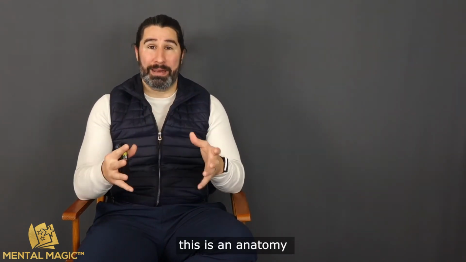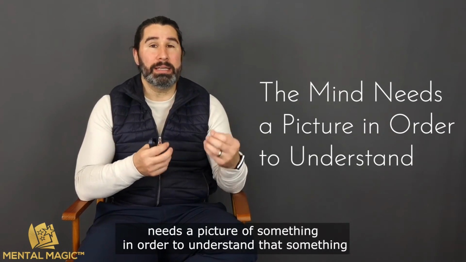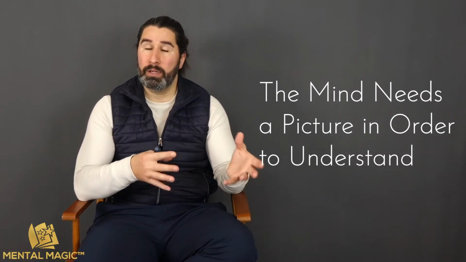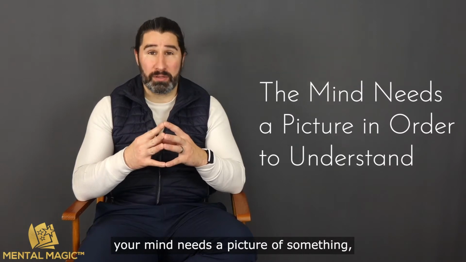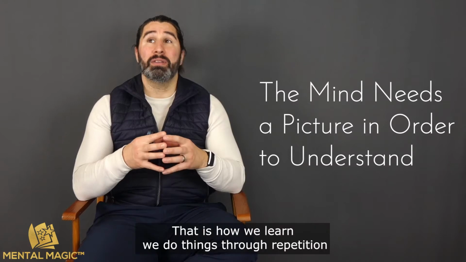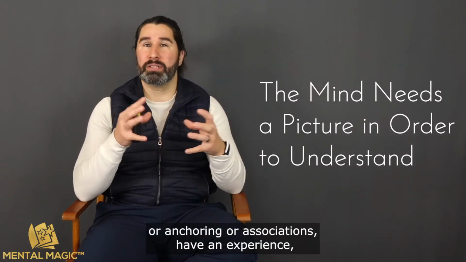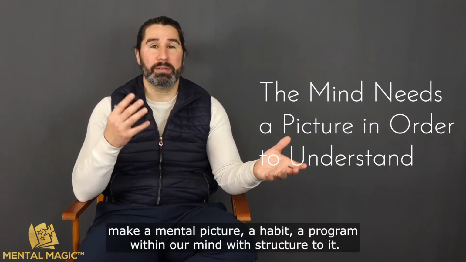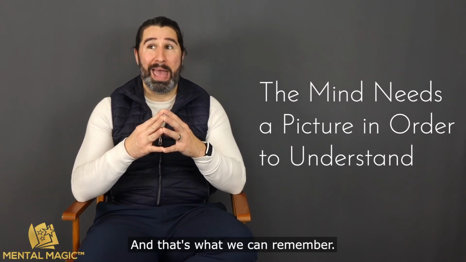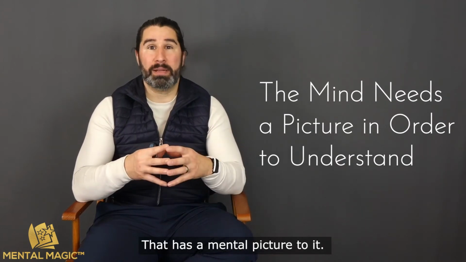So this is an anatomy of your unconscious mind because the mind itself needs a picture of something in order to understand that something. Your mind needs a picture of something, including itself, in order to understand it. That is how we learn. We do things through repetition or anchoring or associations, have an experience, make a mental picture, a habit, a program within our mind with structure to it. And that's where we can remember, we can access all of our memories that have a mental picture to them.